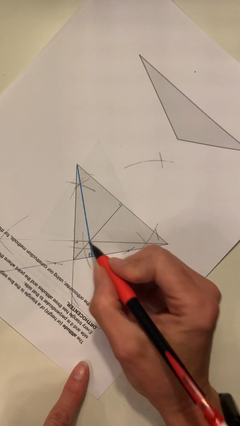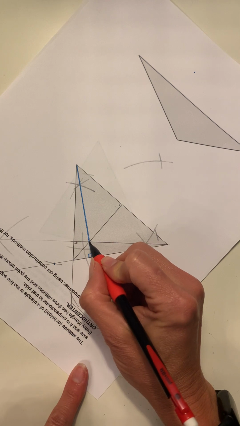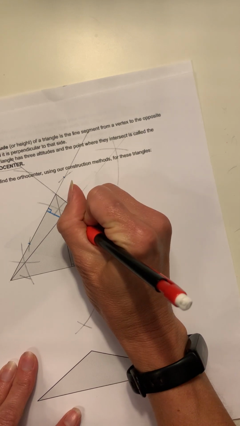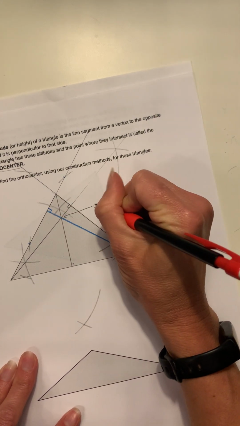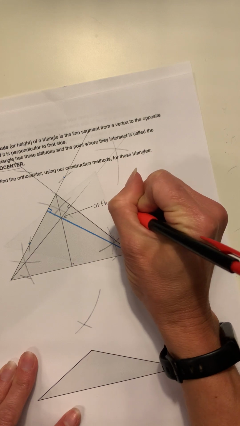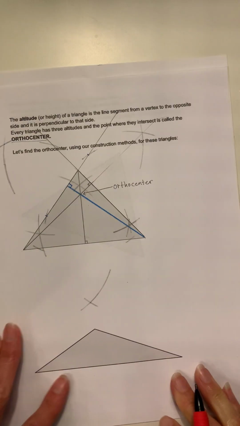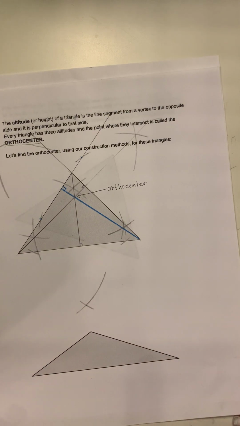Okay. So, I have 3 altitudes. I've done it. And they all cross at one point right there in that middle. That point right there is called the orthocenter. Okay, we did it.